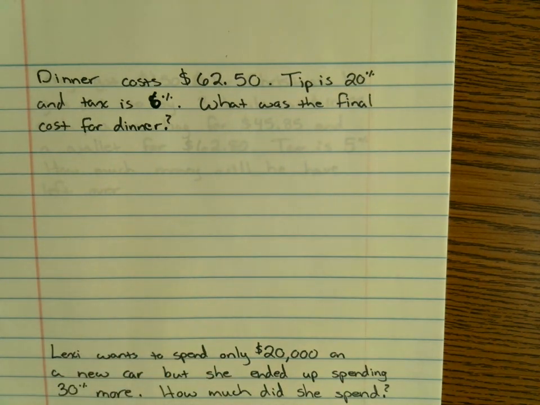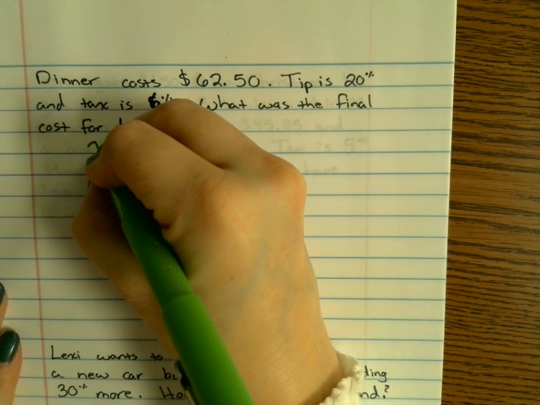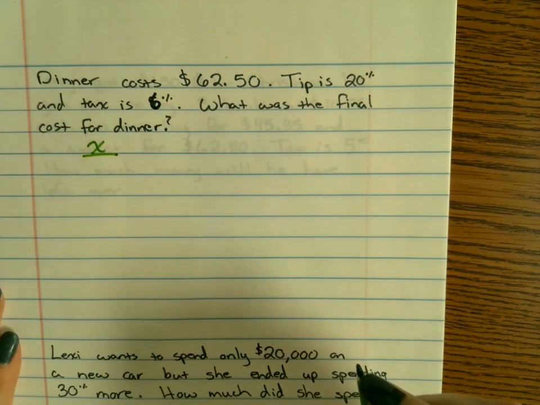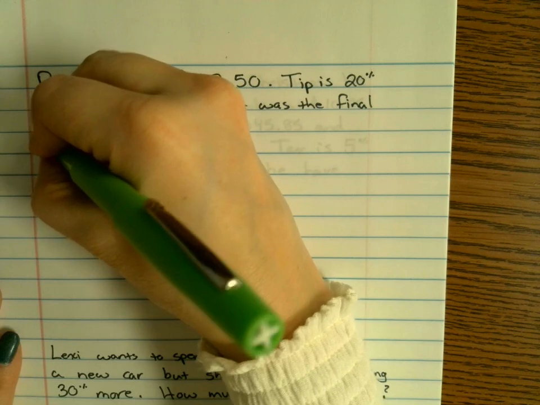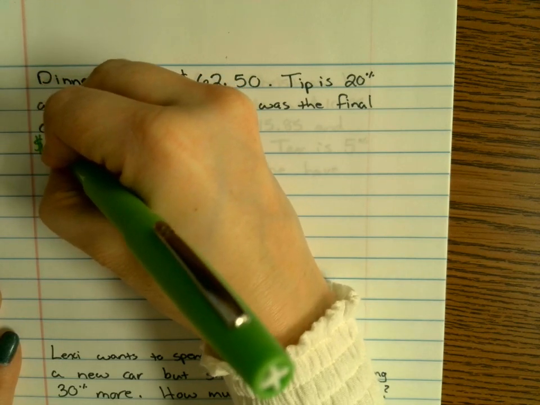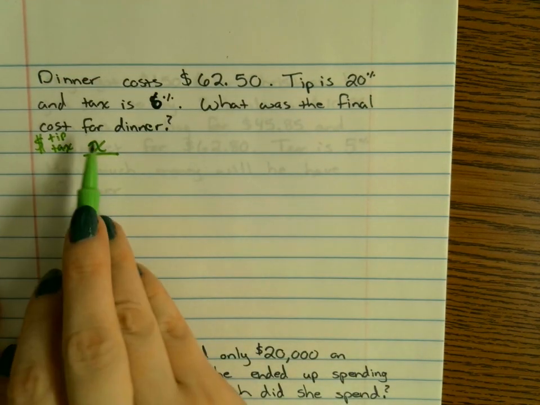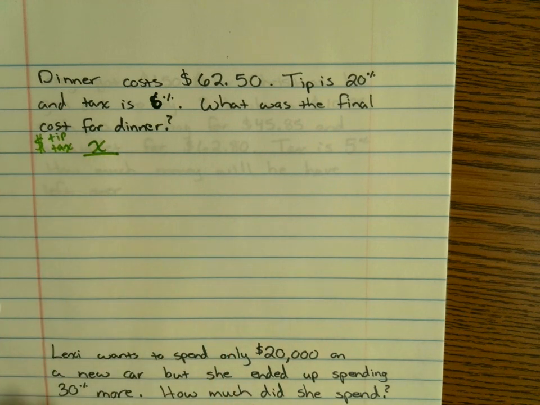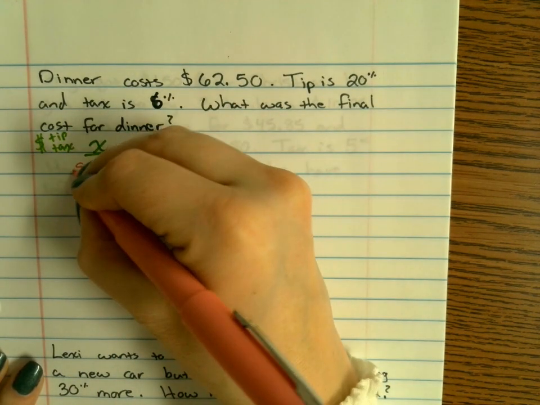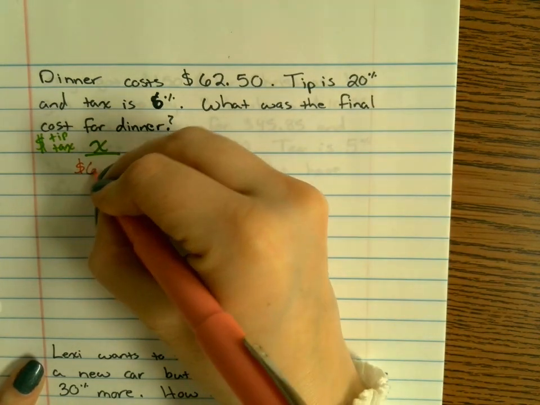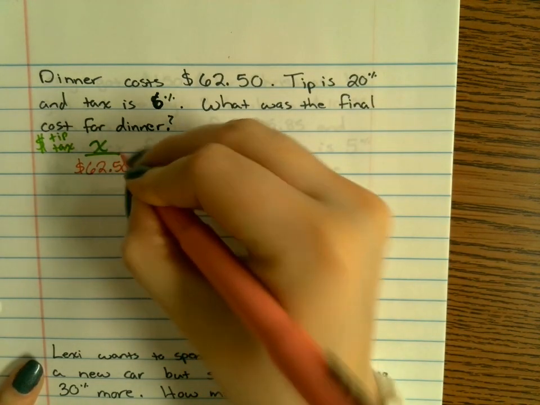In order to do so, you've got to set it up as part over whole. X represents the money amount for the tip and the tax. We don't know the money amount. We know the percentage, but not the money. The whole is the cost of the dinner so far, $62.50.